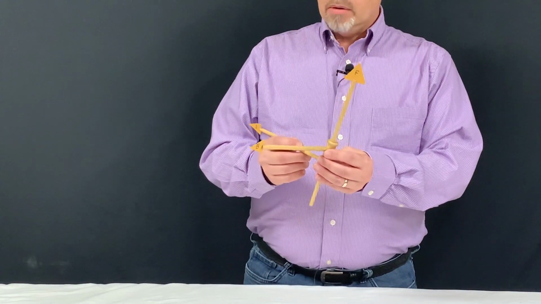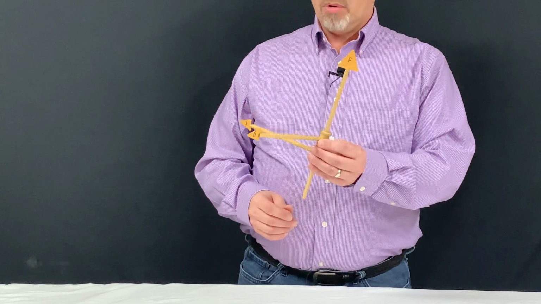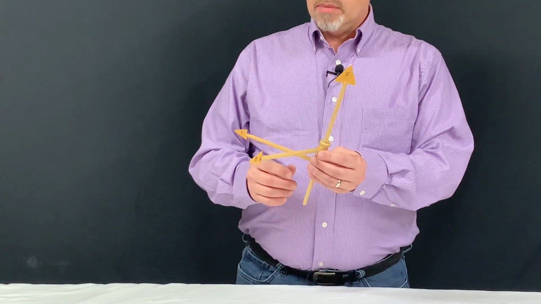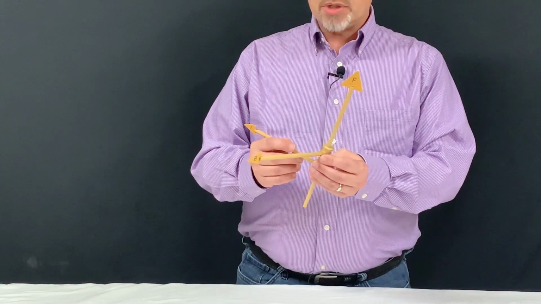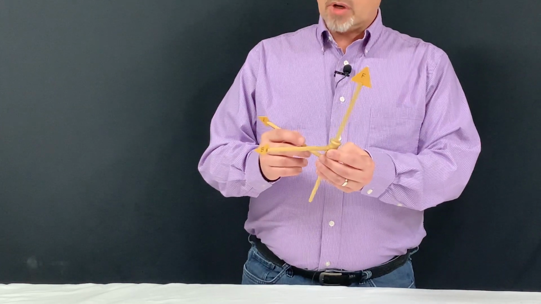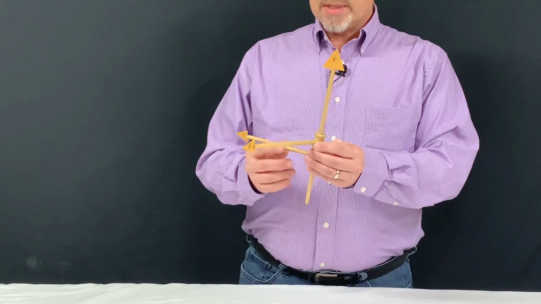What I have here is a demonstration of the cross product, or the right-hand rule, with vectors. In our second semester of physics, as we get into electricity and magnetism, we'll look at currents flowing, and the interaction of the current and the magnetic field will cause a force. So this is a demonstration.